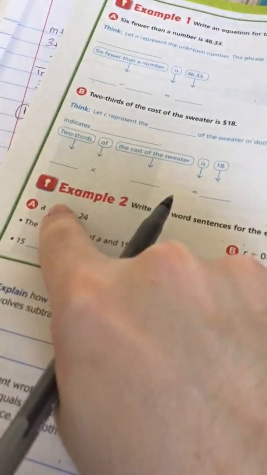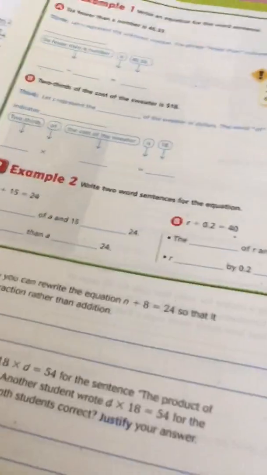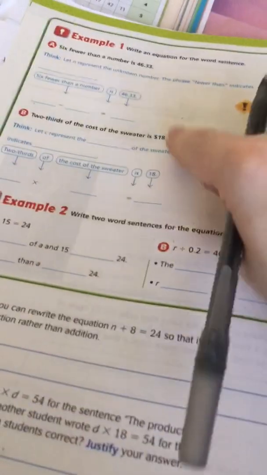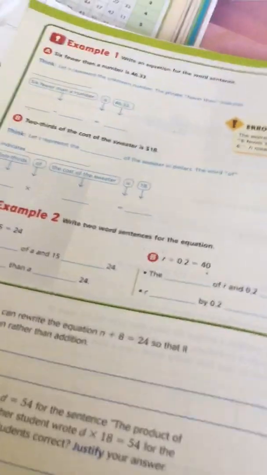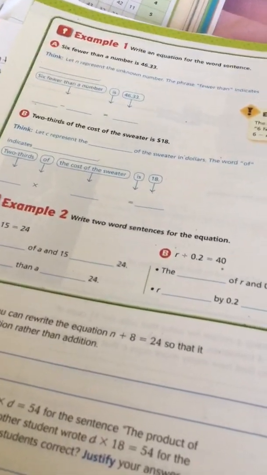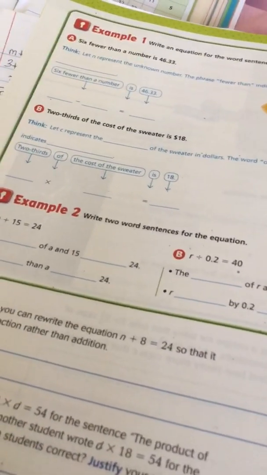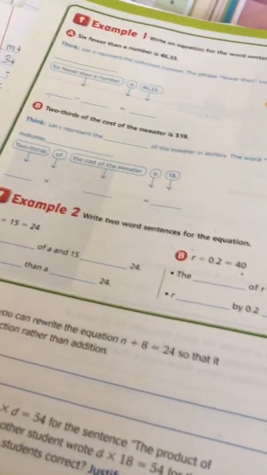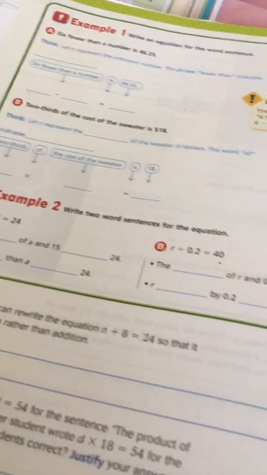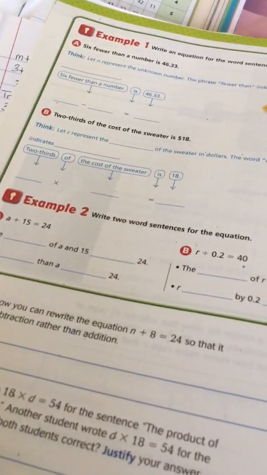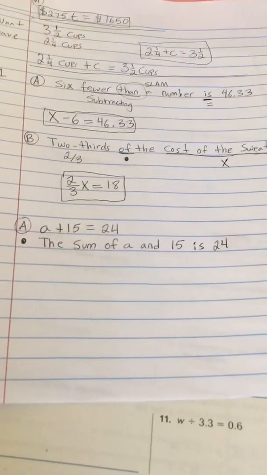We have to see what comes next. It's our equal sign. So for our equal sign, we can say is, because is means equals, or we can say equals. In this case, I'm going to say the sum of A and 15 is 24. So that's going to end up being our first sentence.